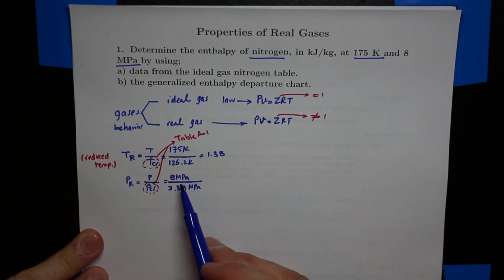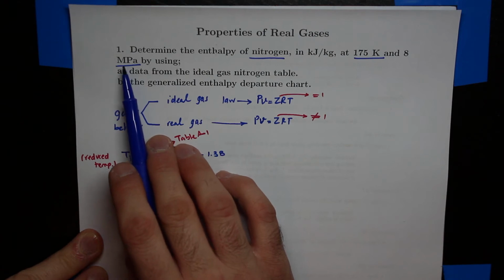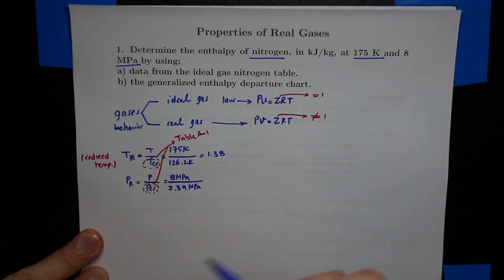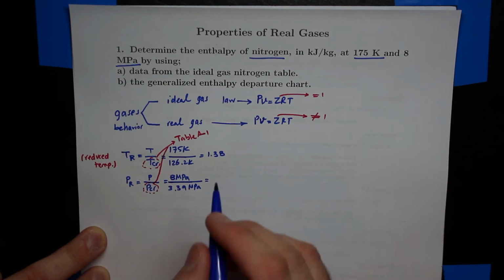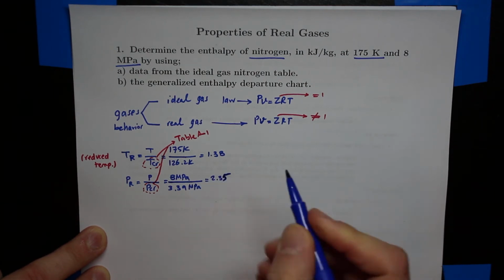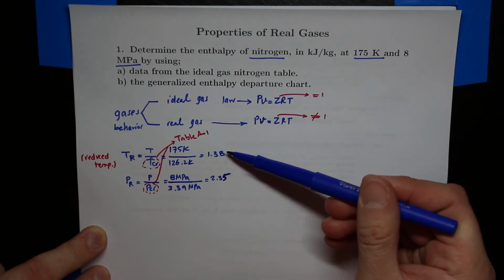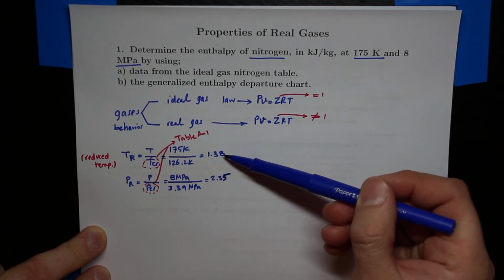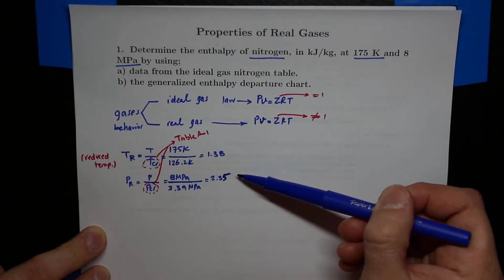So if your pressure unit in the problem statement is something other than megapascal, you need to do the unit conversion. Just be careful with that. This gives us the PR value equal to 2.35. Both of these numbers are dimensionless, because this is temperature divided by temperature, and this is pressure divided by pressure. So there should not be any unit in front of them.